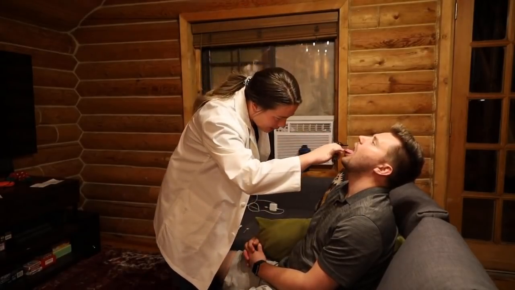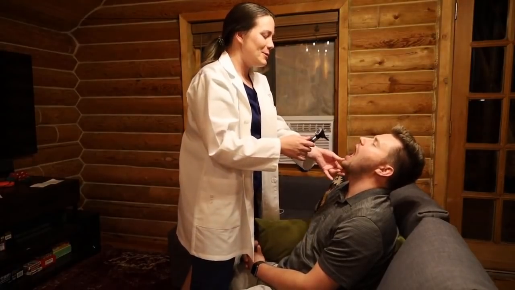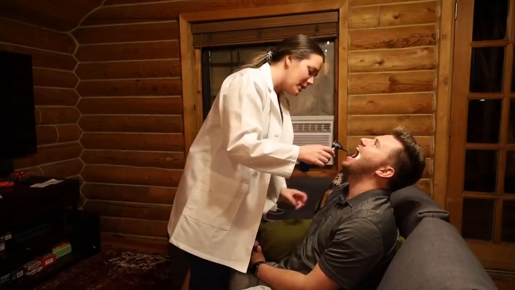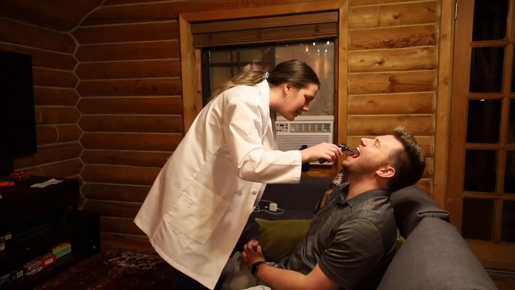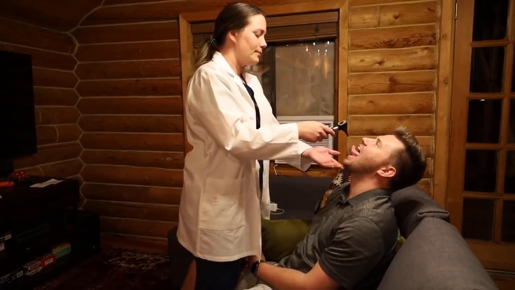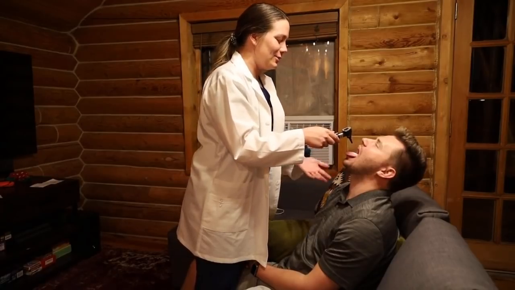I'm going to look at your soft palate. Go ahead and relax your tongue. Go ahead and open your mouth again. I'm going to just take a look at all your teeth. They all look great. Excellent. Go ahead and stick your tongue out for me again. Just normal. Yeah, perfect. Looks normal in size.